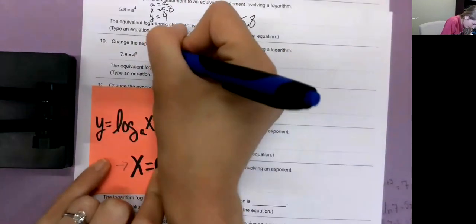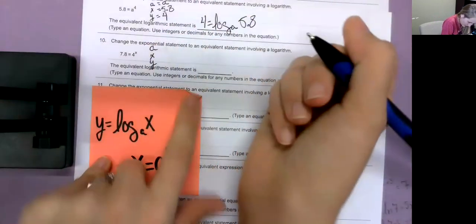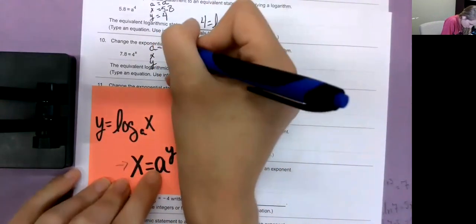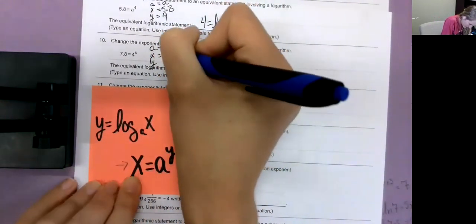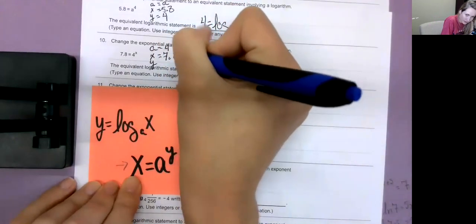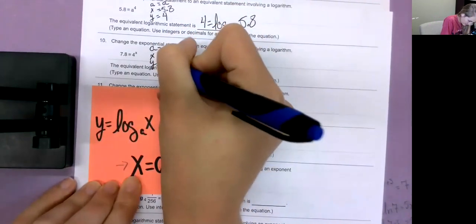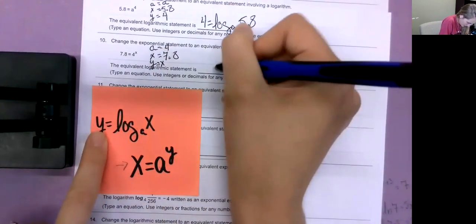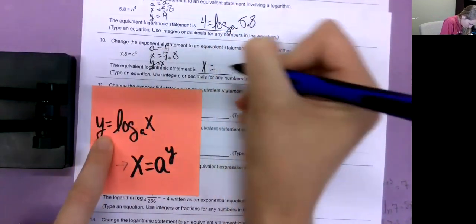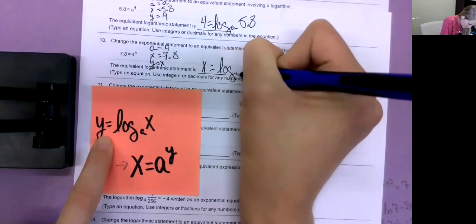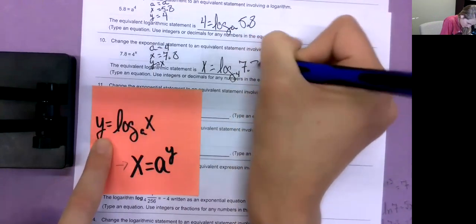So we have a, x, and y. So a equals 4, x is 7.8, and y is x. Isn't that lovely? So we have x equals log 4, 7.8.